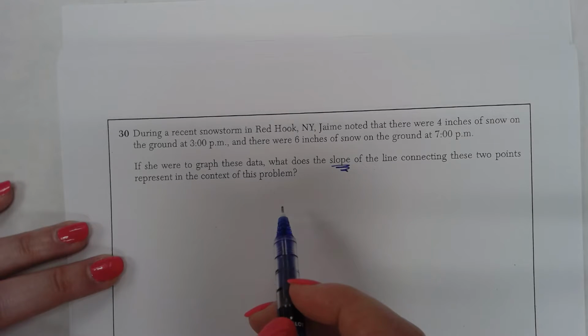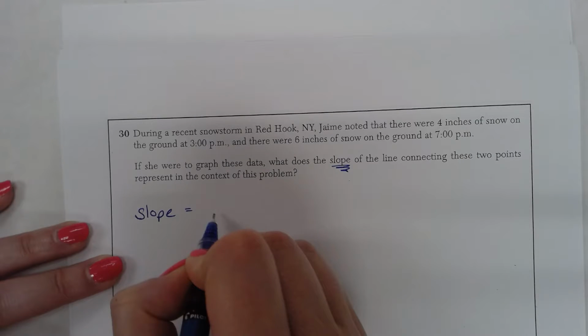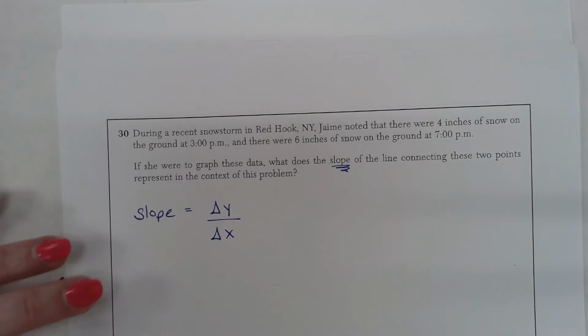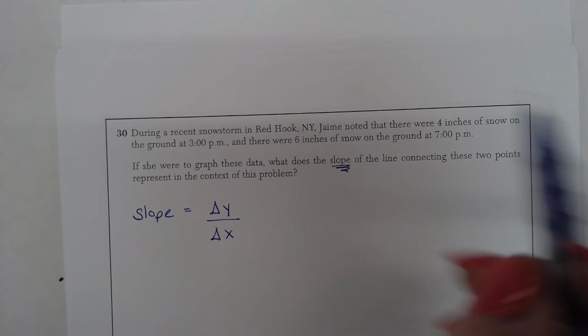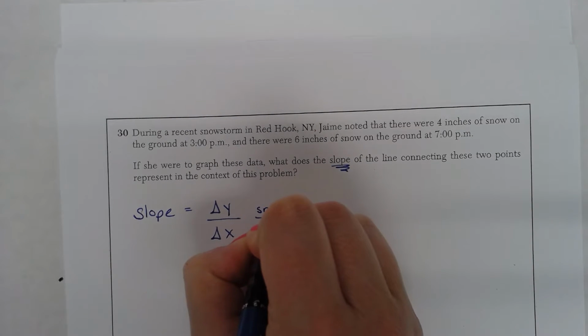Well, if you think about slope, that's change in y over change in x. Now, the 2 things that we're measuring are the inches of snow and time. And where do we always put time? Time is always our x. So time is on the bottom, and then our snow is on top.